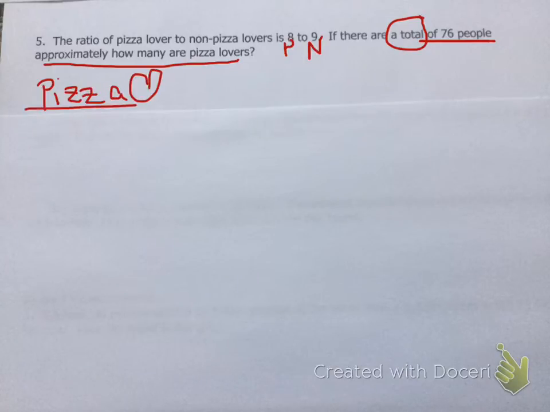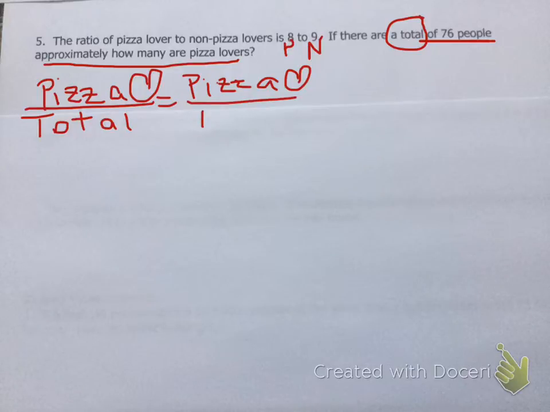pizza lovers to total people equals pizza lovers to total people.